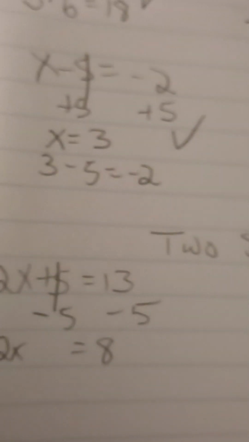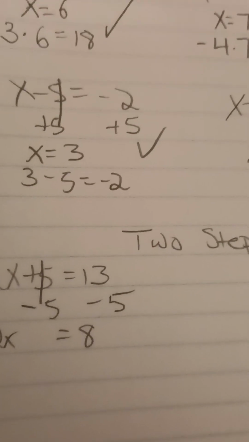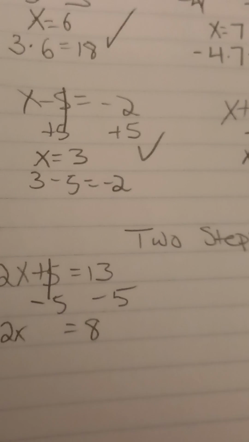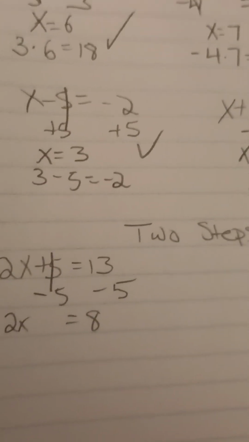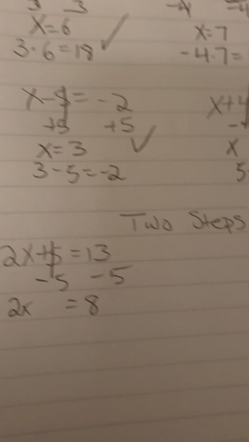So 2x plus 5 equals 13. I am going to subtract 5 from both sides. When I do that, then I have 2x equals 8. Now, I see 2x equals 8. Well, I know how to solve that. That is just like the previous equations that I've been solving. They were one step, right? This is 2 times x equals 8.